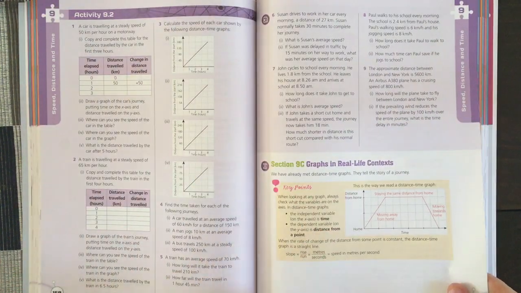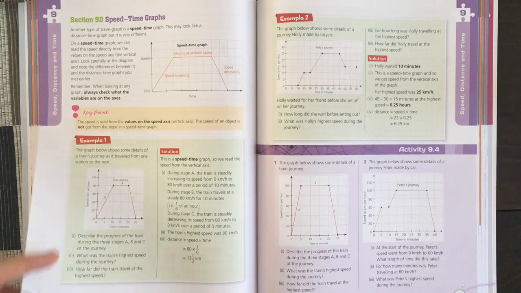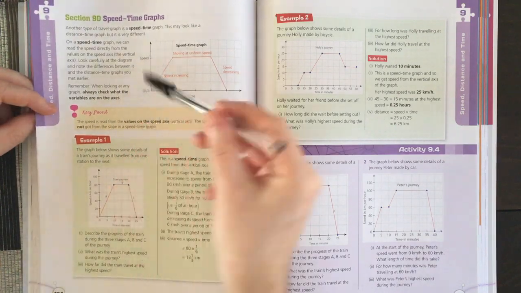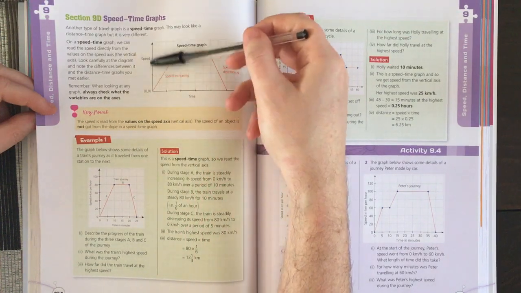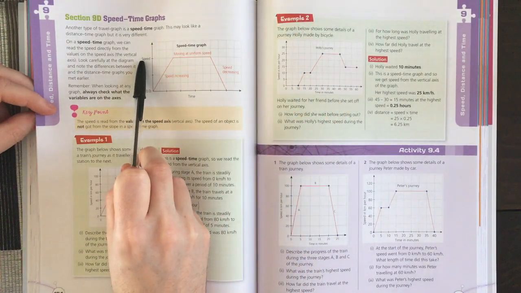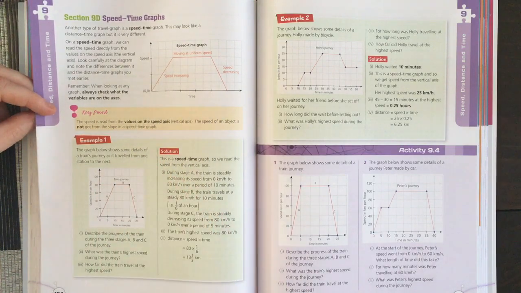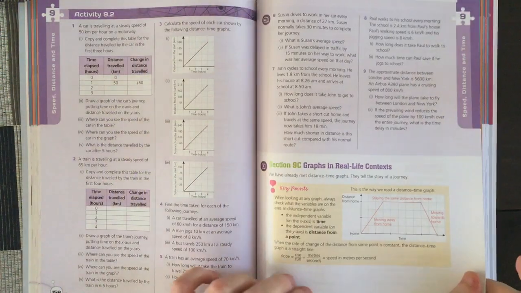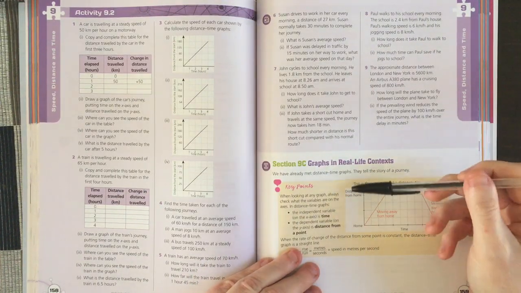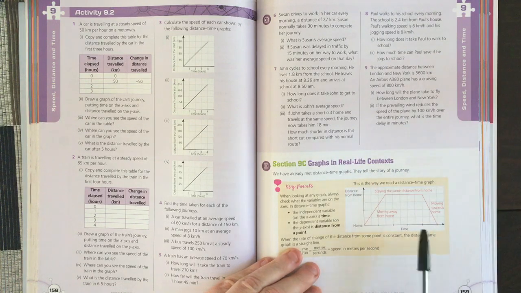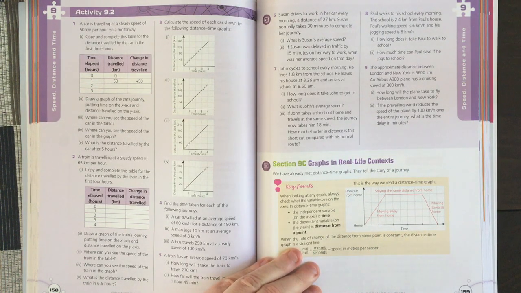Maybe just run through these again, do one quick example on these, and then do a couple of examples on the new thing. Okay, so these new ones are graphs of speed against time. So what is on this vertical y-axis is speed, and what is on the horizontal x-axis is time. So speed time graphs. What we did before was distance time graphs. So distance was on the vertical y-axis, time was on the horizontal x-axis.